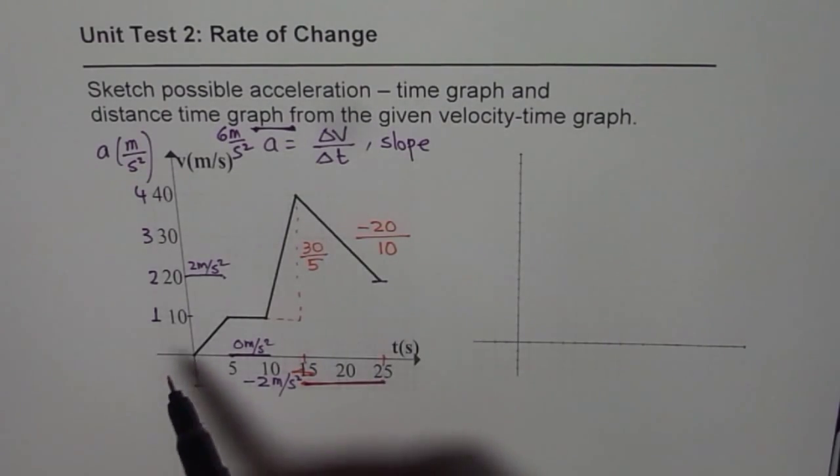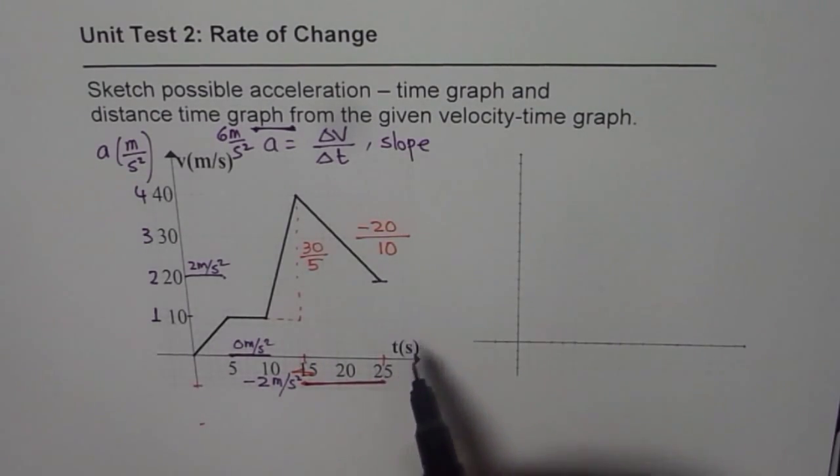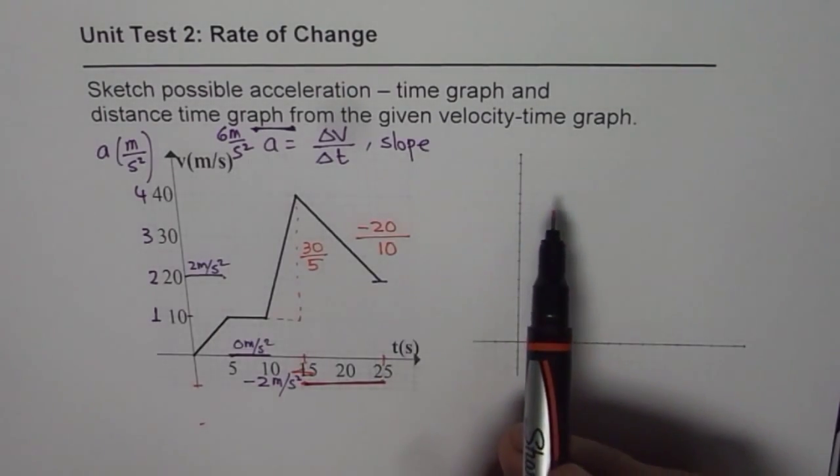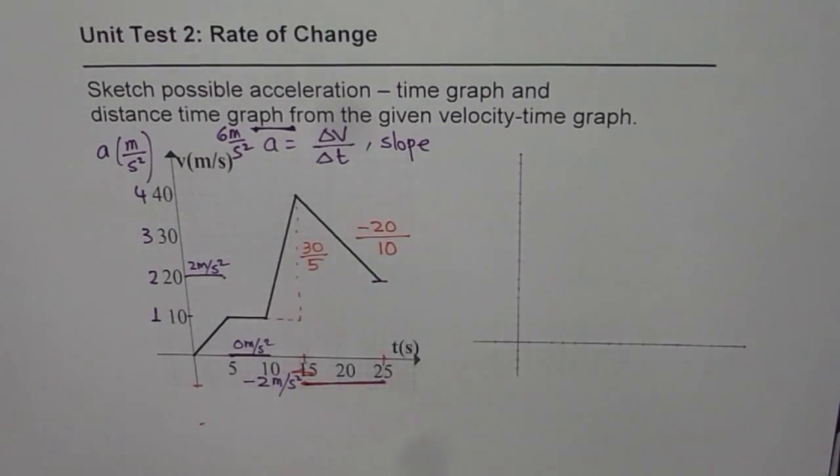Okay, now as the time goes by, we are talking about distance, not displacement. Distance will constantly increase. Remember that part. Second, distance will never be negative. As we saw, acceleration was negative here.